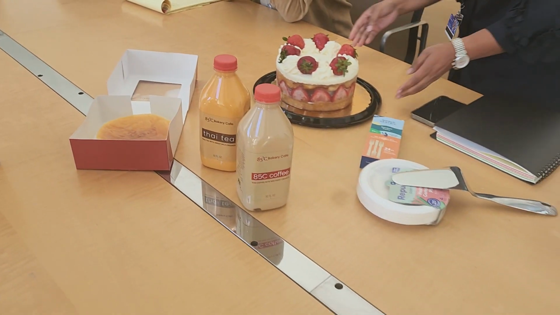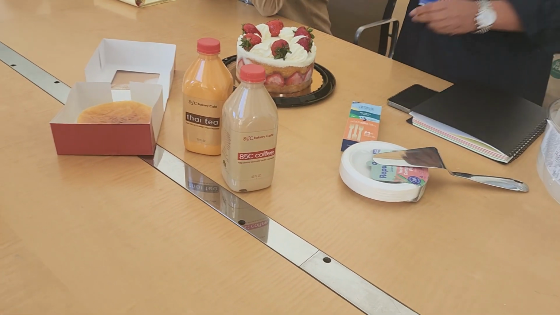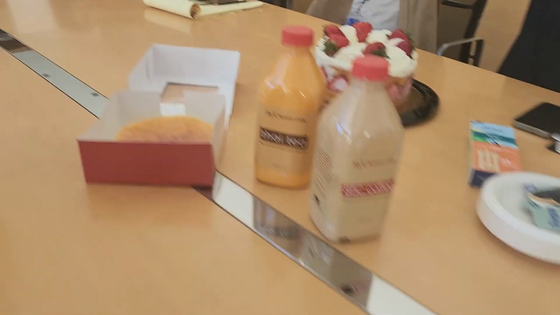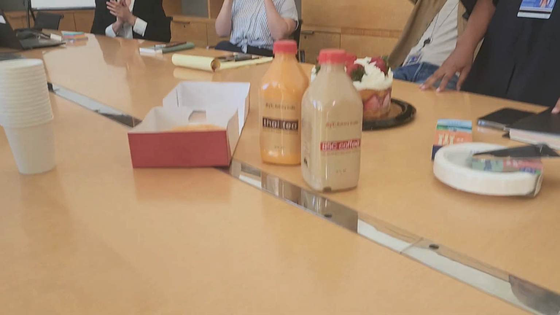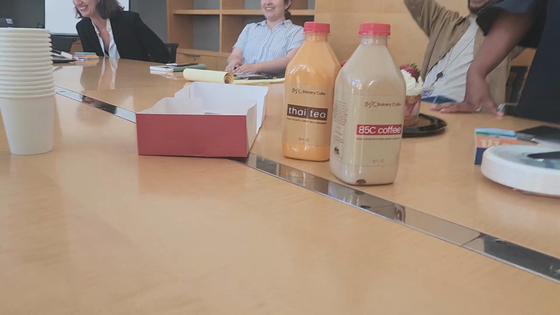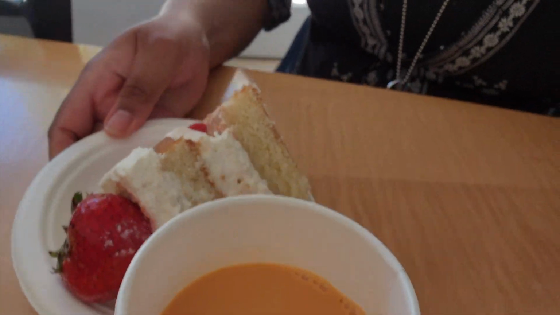It's like I'm sad you're leaving, but happy about the cake. She's a jolly good fellow. I don't know if that top strawberry is going to work. I think you should just cut a slice around.